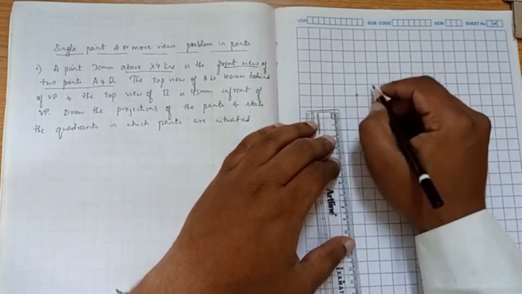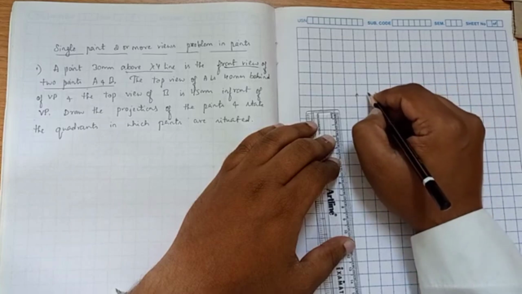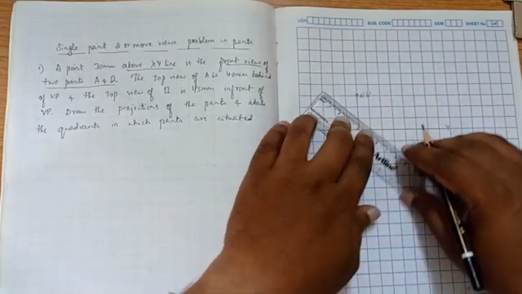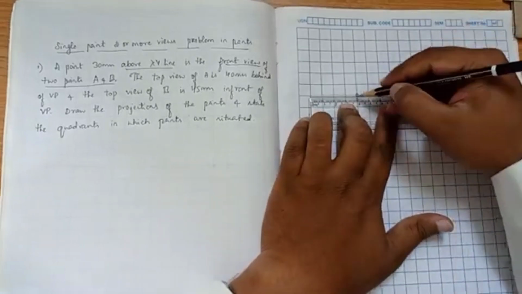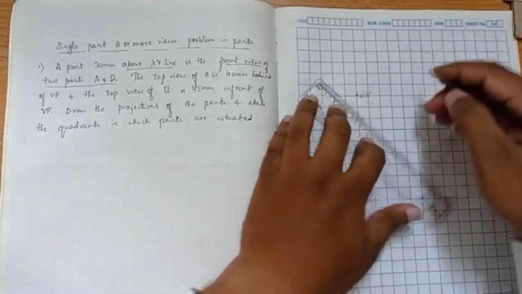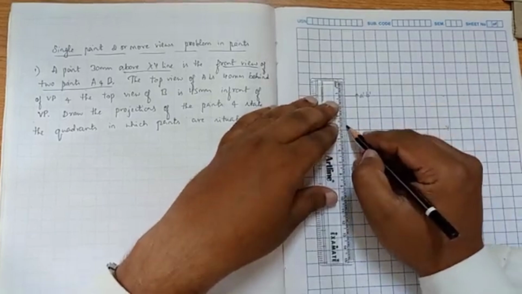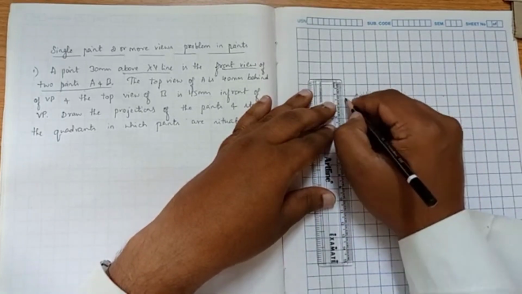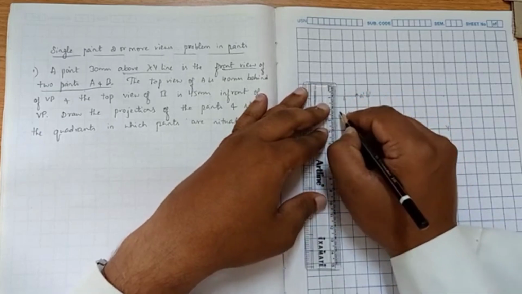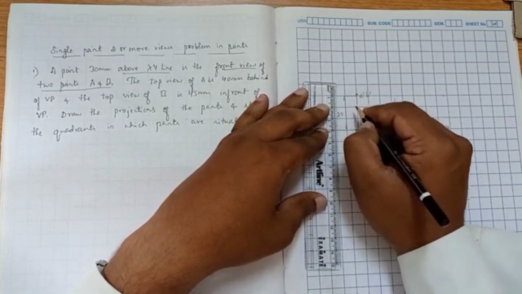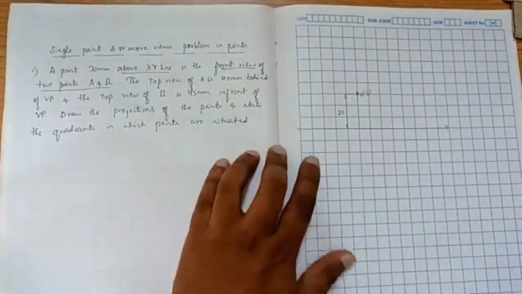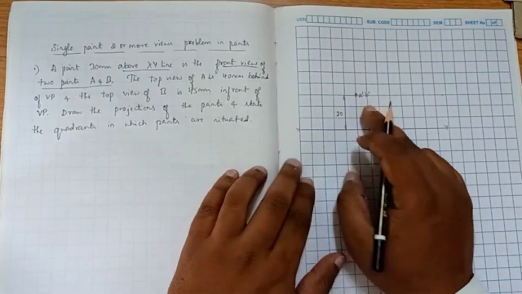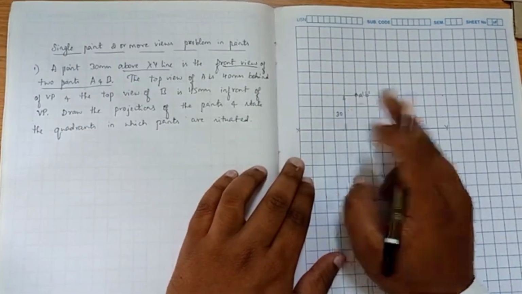This point, 30 mm above the xy line, is indicating the front view of two points A dash and B dash. I will be showing the dimensions. That is our front view: the single point indicating two points, lying at a distance of 30 mm above the xy line.